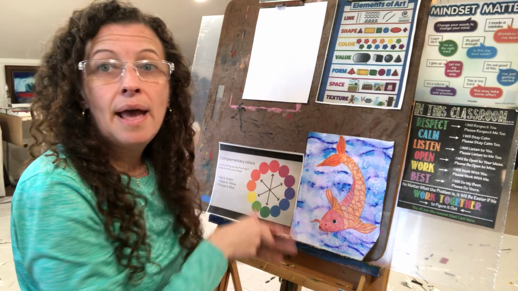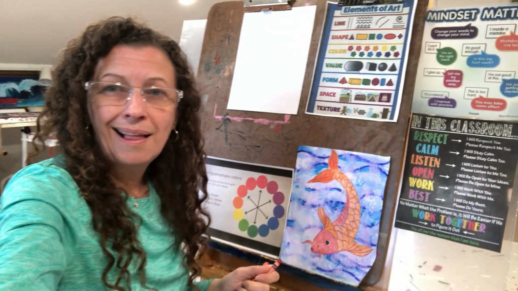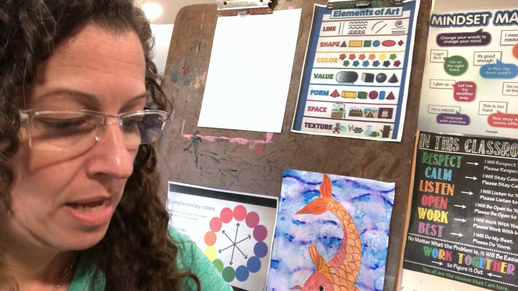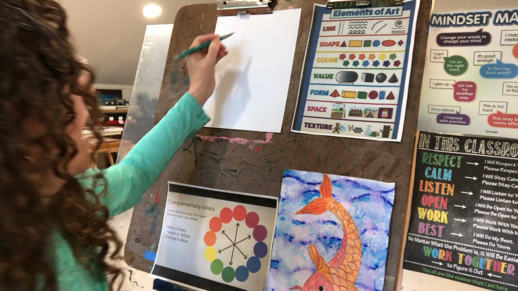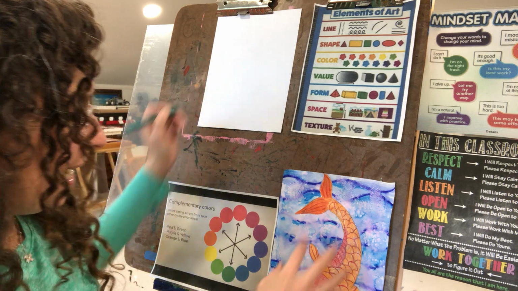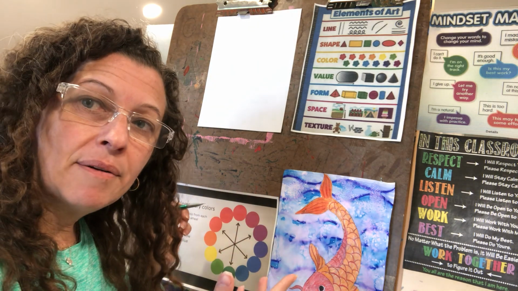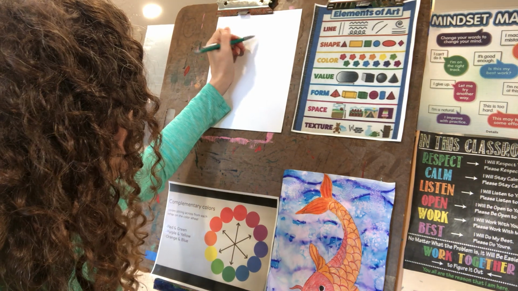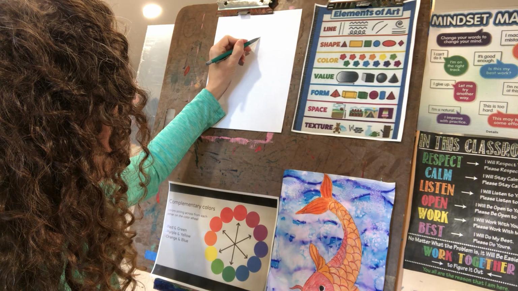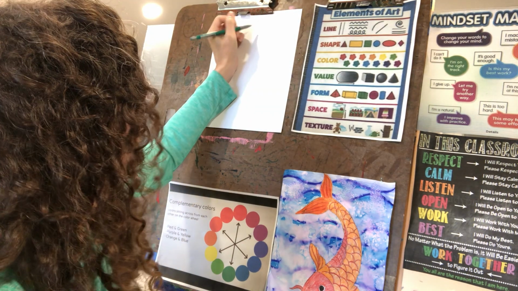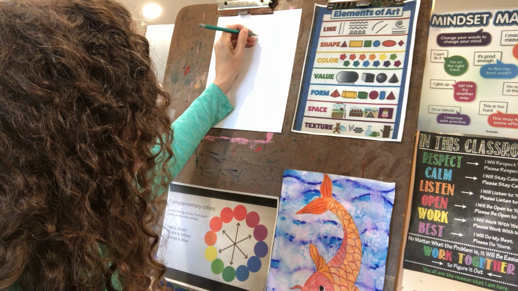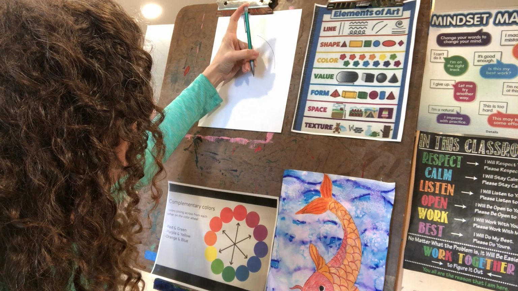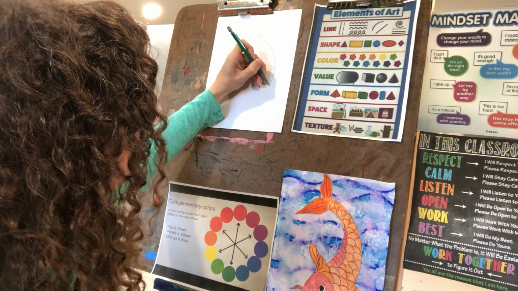Okay. Now I have to pull you a little closer. A little closer. Okay, that way you can see my pencil lines. All right, so we're going to start by adding a curved line. I only have one fish here, but we can add several fish if you'd like. So I'm going to add a curved line like this. Curved all the way down.